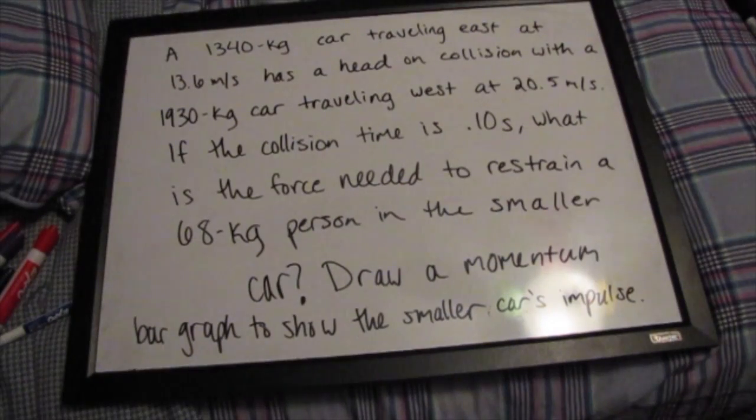Our next and final problem for this video is going to cover the topics of momentum and impulse in collisions. This problem reads, a 1,340 kilogram car traveling east at 13.6 meters per second has a head-on collision with a 1,930 kilogram car traveling west at 20.5 meters per second. If the collision time is 0.10 seconds, what is the force needed to restrain a 68 kilogram person in the smaller car? Draw a momentum bar graph to show the smaller car's impulse.